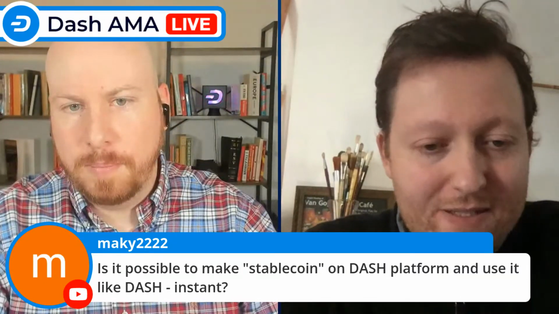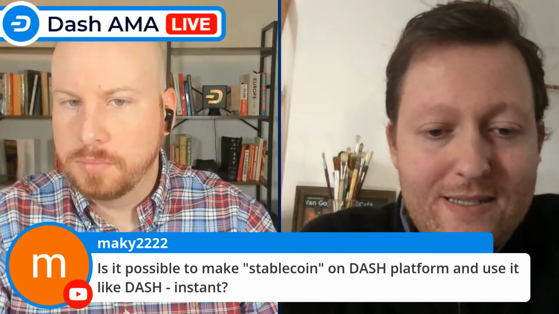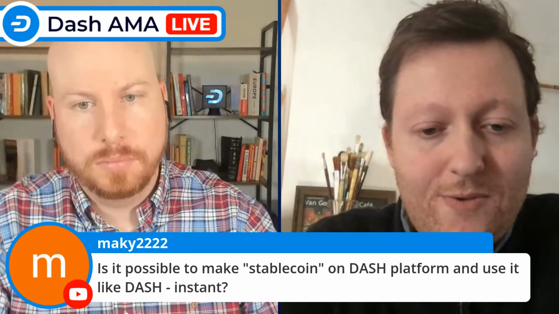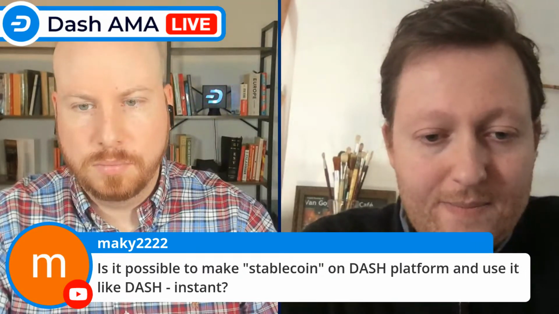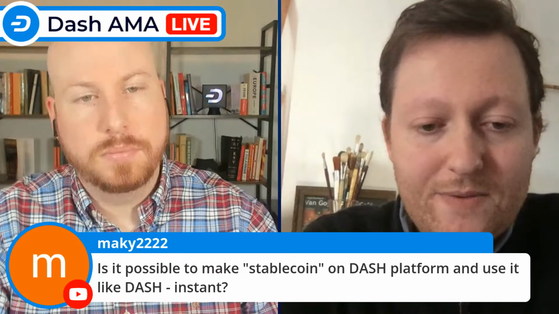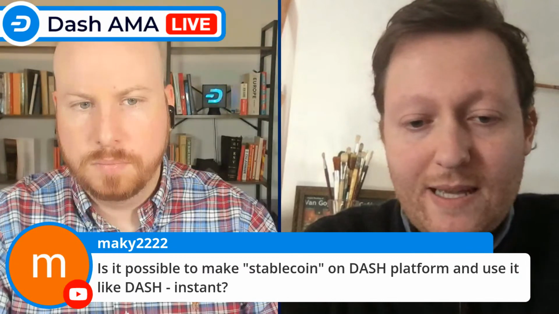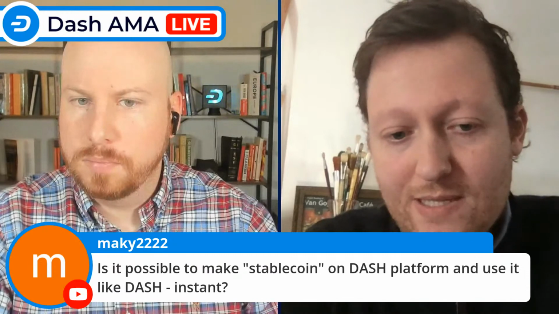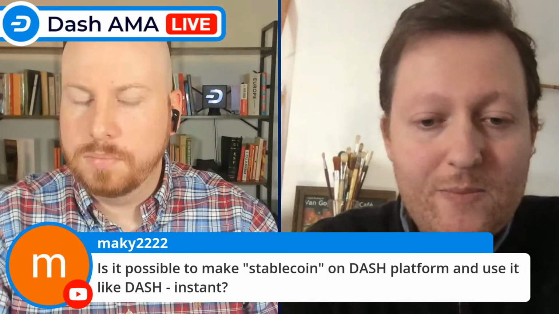I must admit that I haven't spent much time on thinking about this, but I can think of it right now. So Dash platform can hold any data. So you can say, yes, that you have a token that corresponds to a certain amount of, I'm guessing stable coin, you mean fiat currency. I guess you could also be attached to gold value or something like that. But yeah, so it's definitely possible. Again, you would not be able to use it the same way, mostly because the way that Dash platform works is account-based.